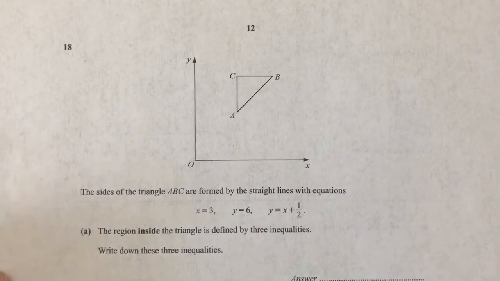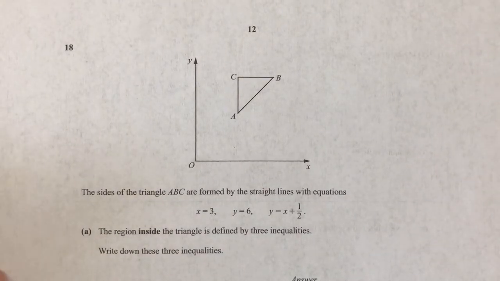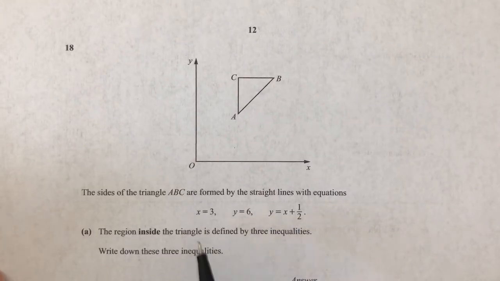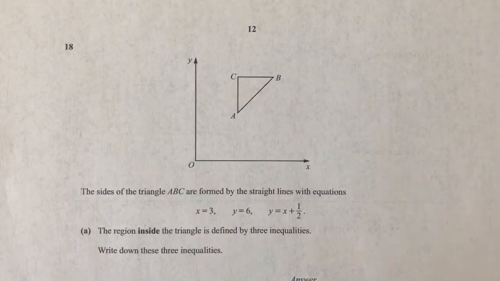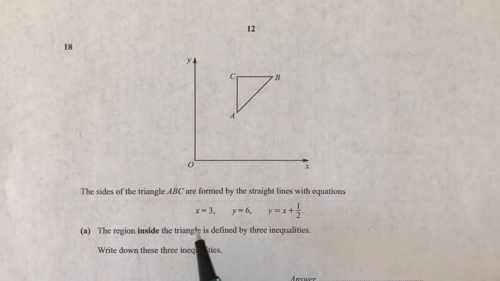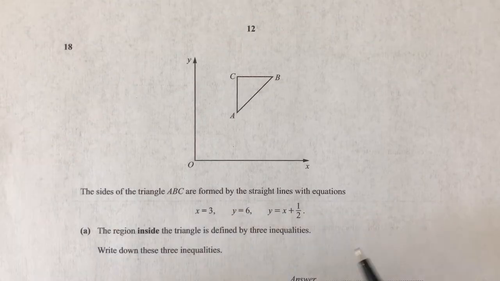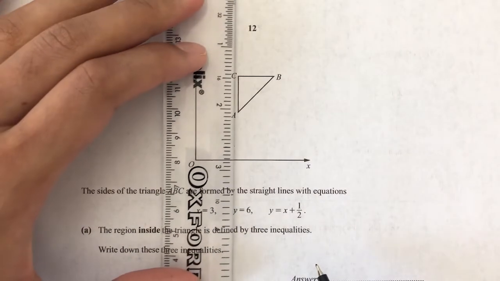Question number 18. The sides of the triangle A, B, C are formed by straight lines with equations x equals 3, y equals 6, y equals x plus half. So let's first label the lines on the graph. So where is the line x equals 3? We know that x will be a vertical line.